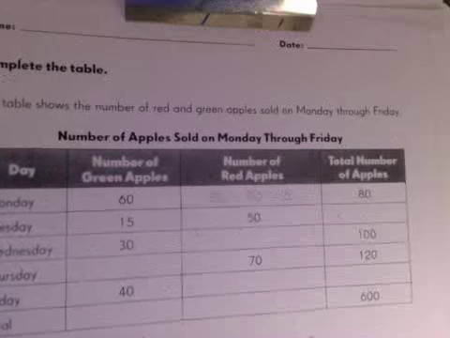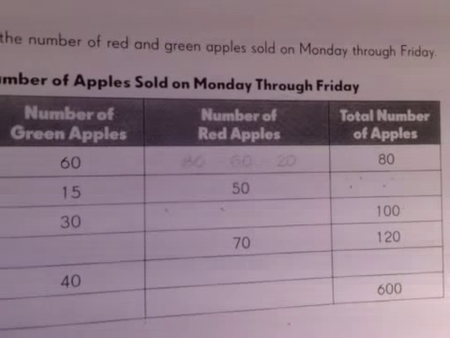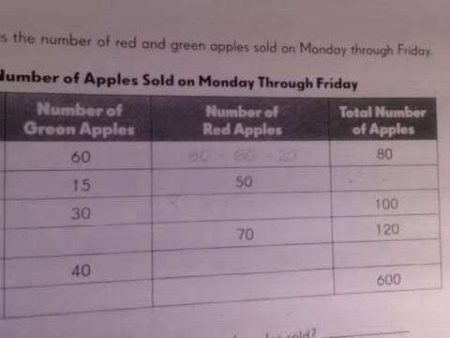And if you can see, if I can get it close enough, it gives an example of how to figure out how many red apples on that very first day. And that is to take the total, which is 80, and subtract the 60 green apples, because we know that number, and you would then end up with 20 apples.